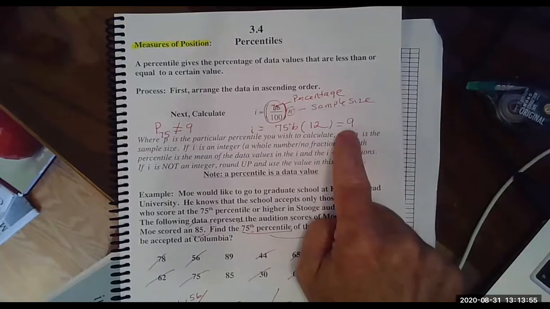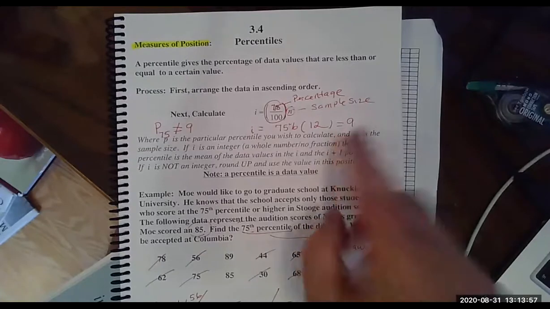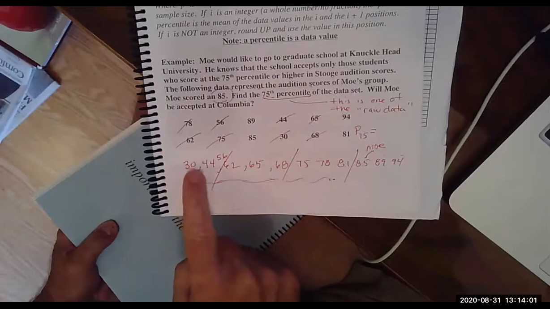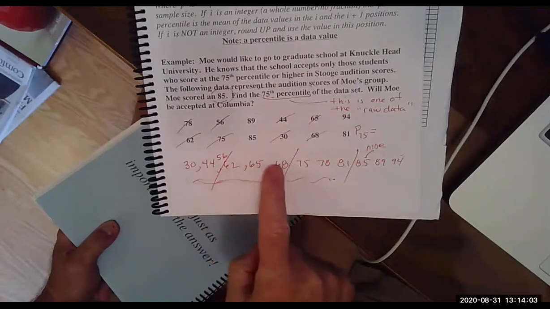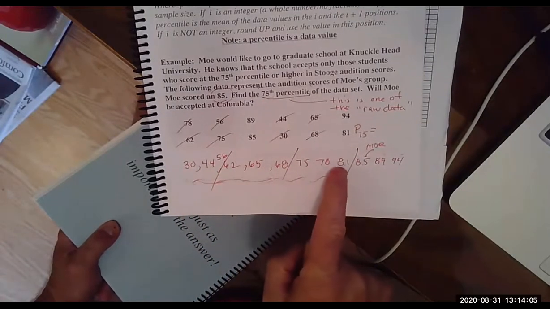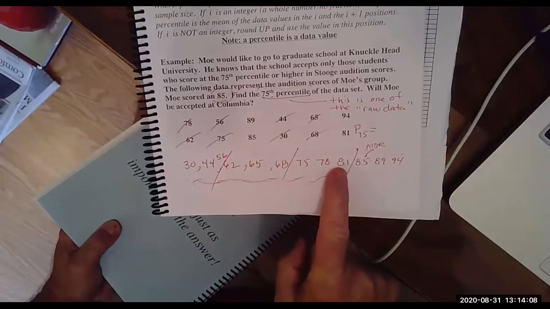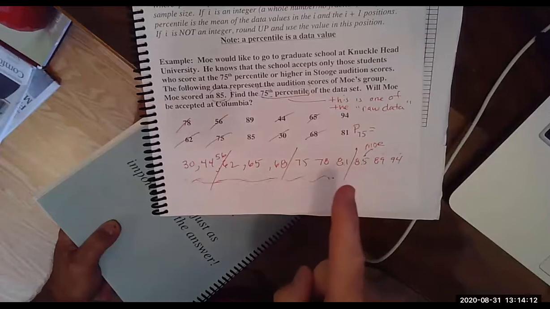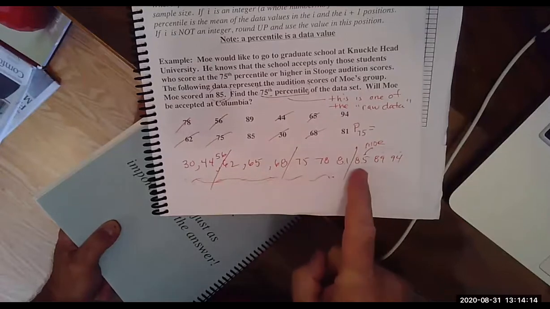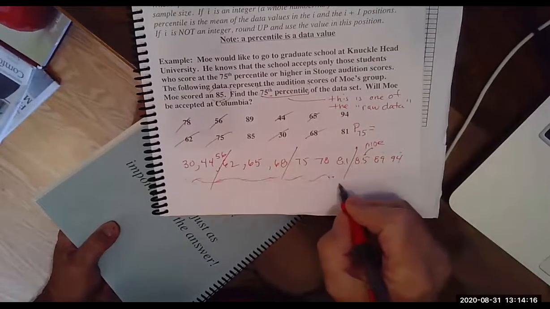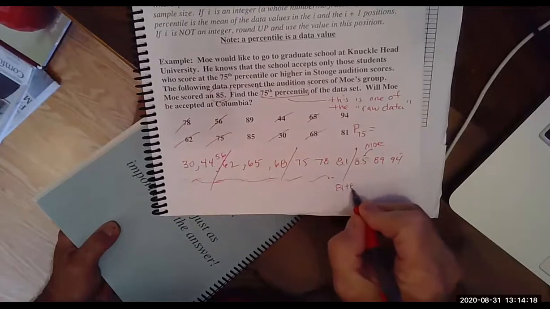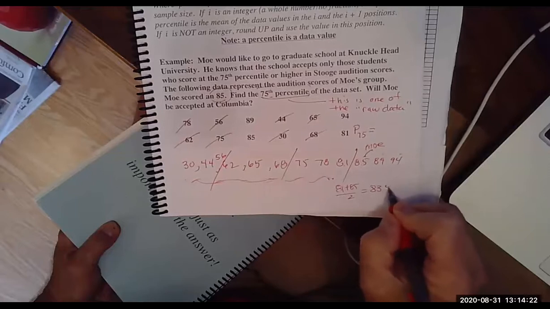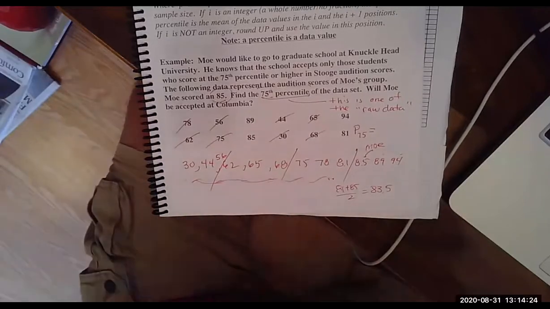I'm using this to help me count. The i is helping me count. Count to 9: 1, 2, 3, 4, 5, 6, 7, 8, 9. That's the 9th number, and that's the 10th number. You take the 9th in this case and the 10th, and you come up with the average. That means you go 81 plus 85 all over 2. You get 83.5.